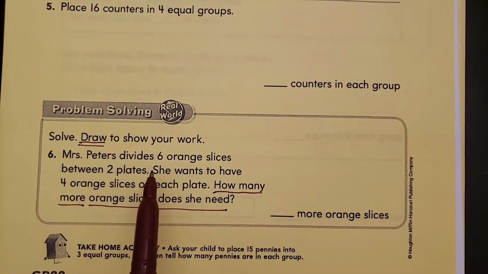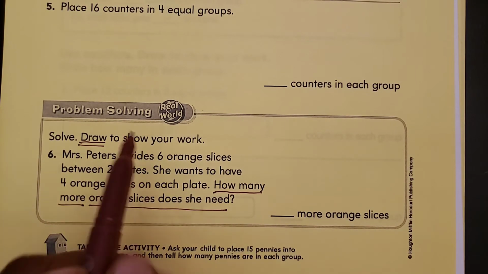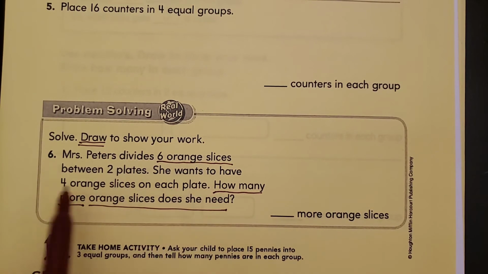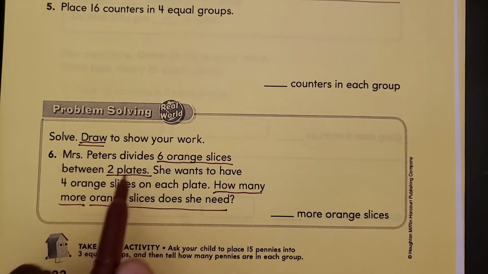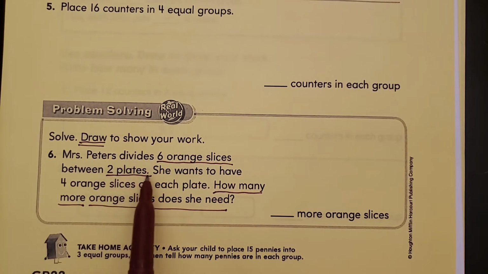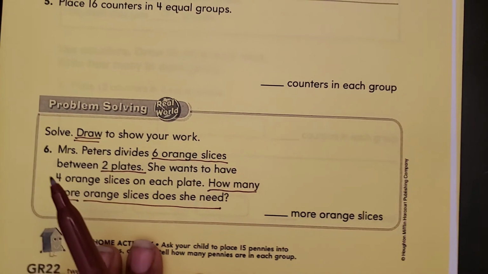So let's go back and look at the information. Mrs. Peters divides 6 orange slices. So we know she has 6 orange slices. She divides them between 2 plates. So we have 2 plates or 2 groups. Just because they changed the word here does not mean it's not groups. 2 plates is still the same as 2 groups.